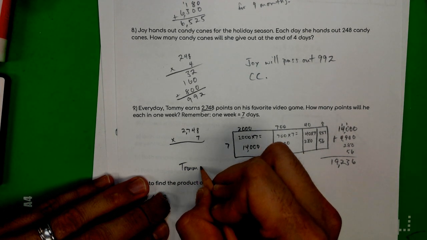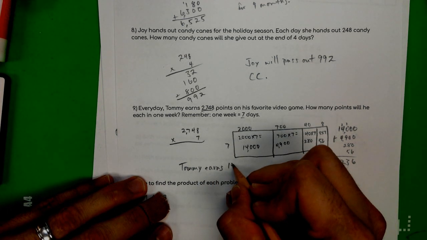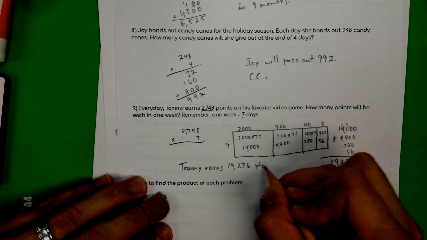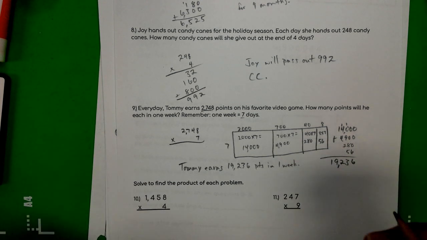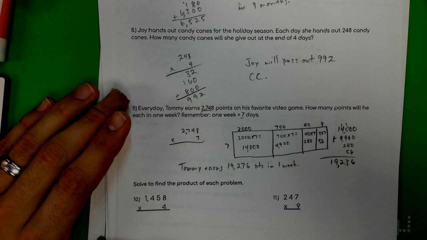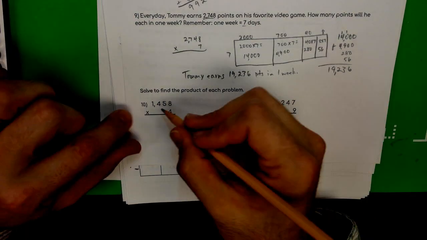Tommy earns 19,236 points in 1 week. Very good. Now on to number 10 and 11. Numbers 10 and 11. Okay.